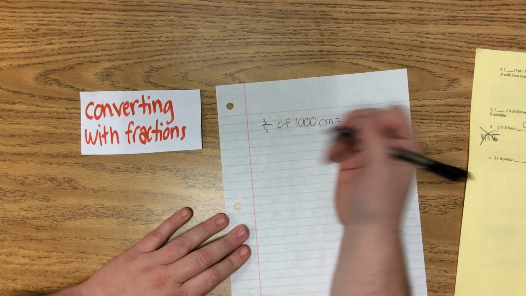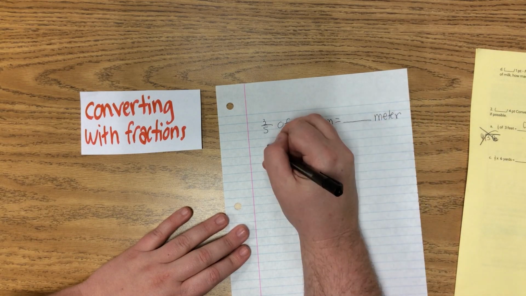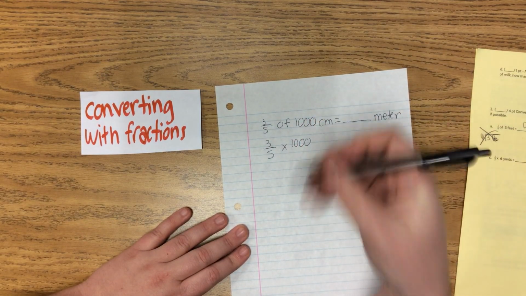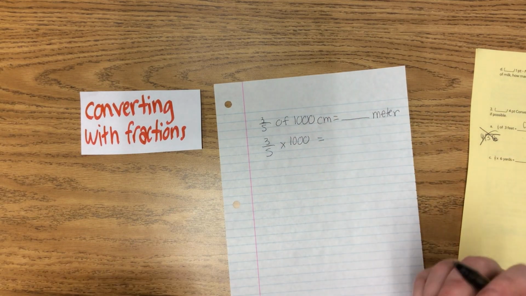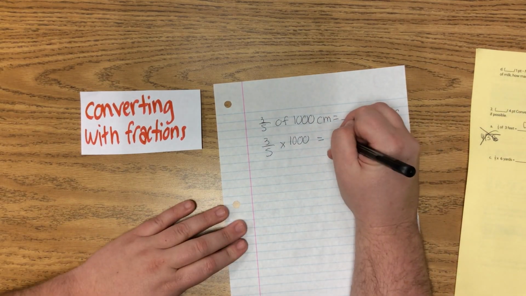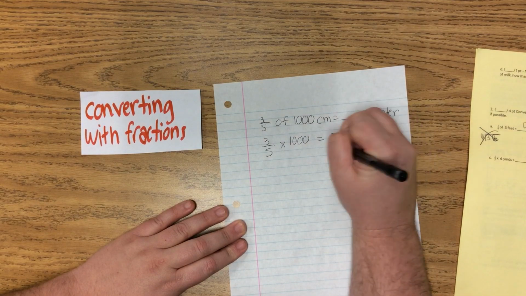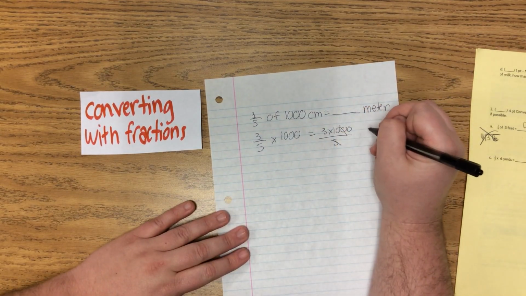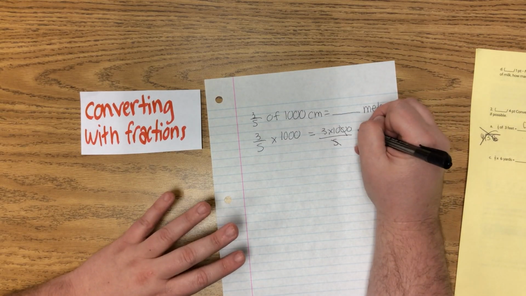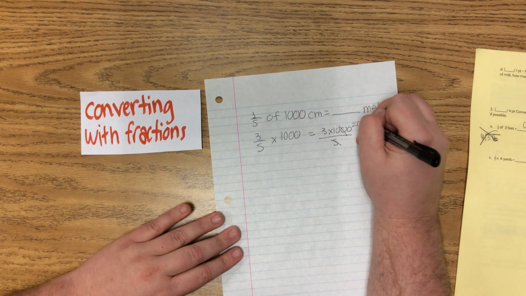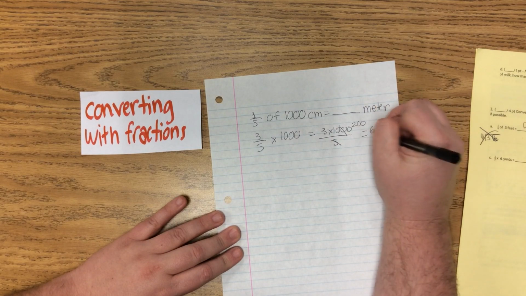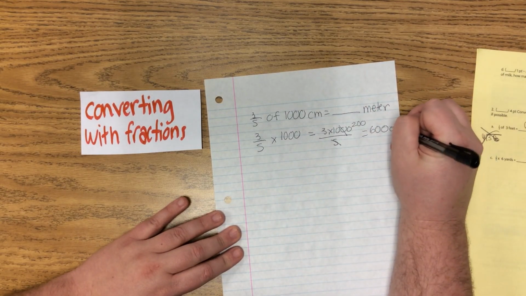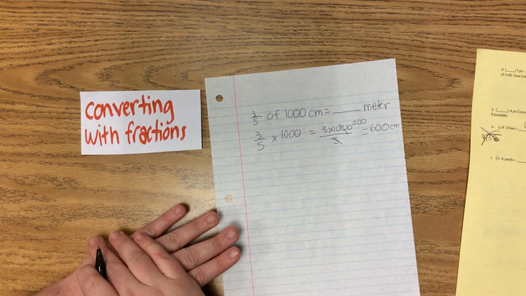I can do that by doing a regular multiplication problem. 3/5 times 1,000 centimeters to figure out how many centimeters that equals. That would be 3 times 1,000 over 5. I can simplify and find my correct answer. So 3/5 of 1,000 really equals 600 centimeters.